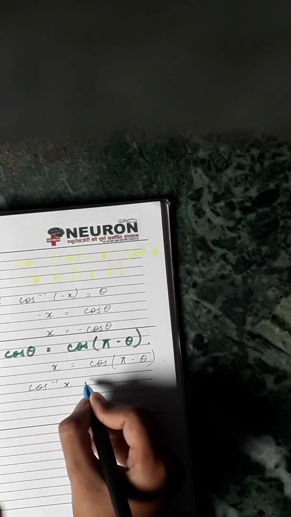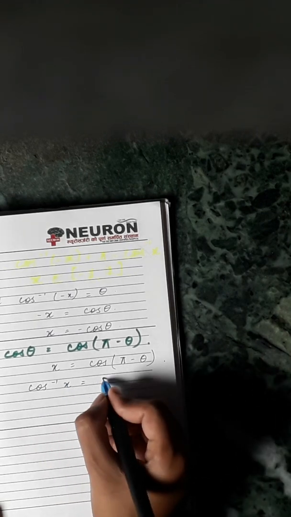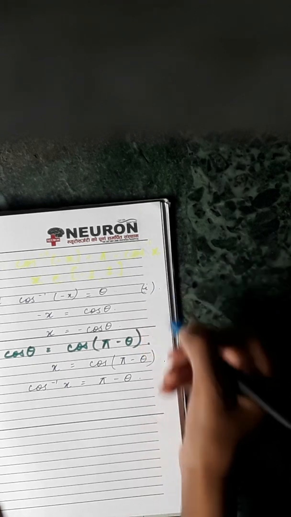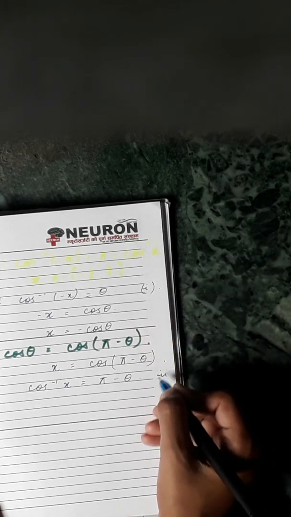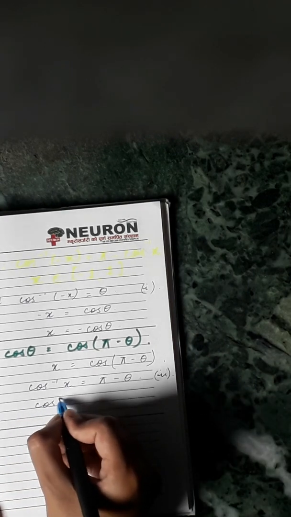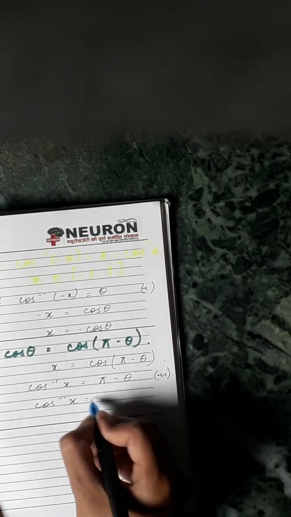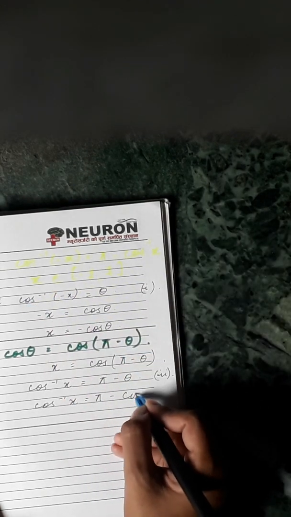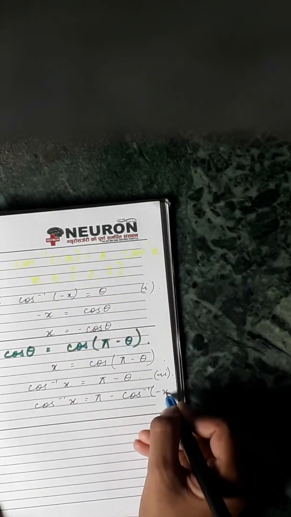It will become cos inverse x is equal to pi minus theta. So now just put the value of theta, substitute it from the first step in the second step. Cos inverse x is equal to pi minus, in place of theta you can write cos inverse minus x.